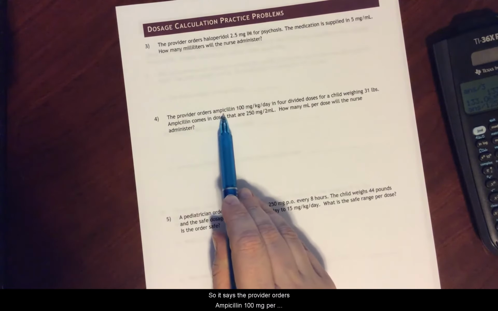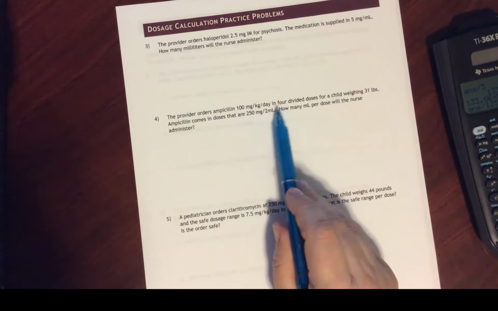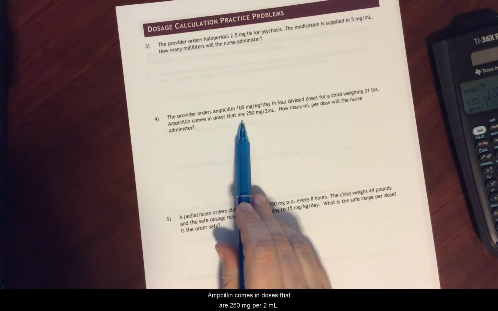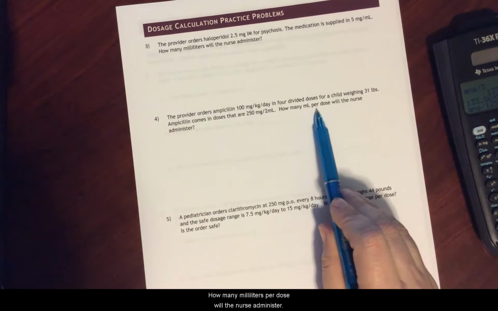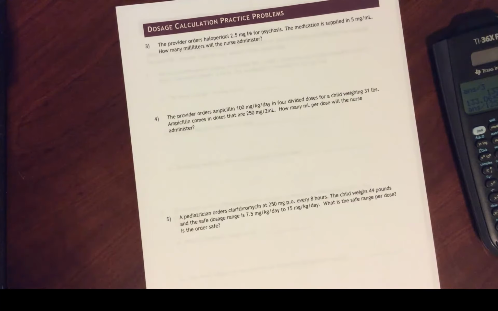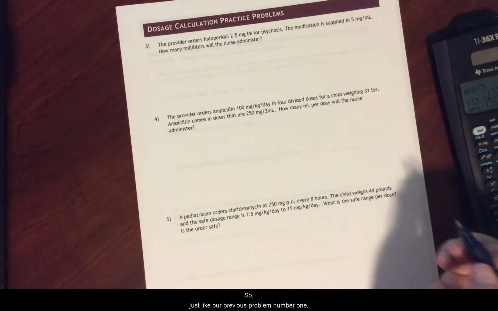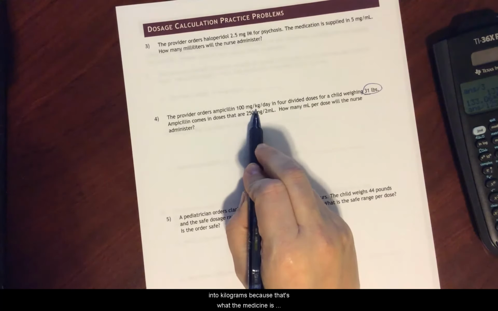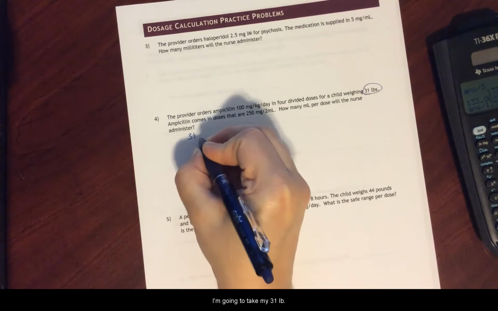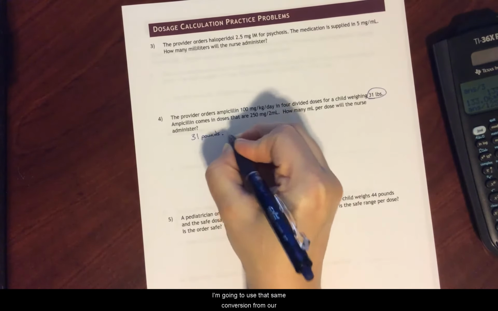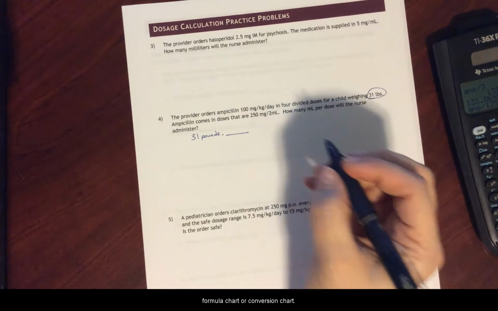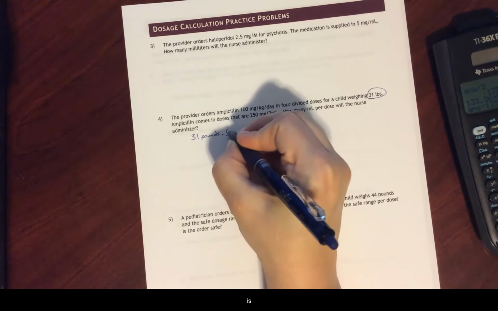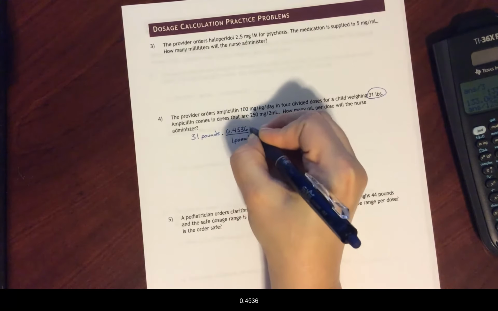So it says the provider orders ampicillin 100 milligrams per kilogram per day in 4 divided doses for a child weighing 31 pounds. Ampicillin comes in doses that are 250 milligrams per 2 milliliters. How many milliliters per dose will the nurse administer? So just like on our previous problem, number 1, we need to convert our child's weight into kilograms because that's what the medicine is measured in. Okay, so I'm going to take my 31 pounds. I'm going to use that same conversion from our formula chart or conversion chart you have. 1 pound is 0.4536 kilograms.